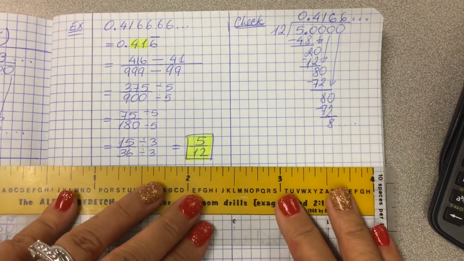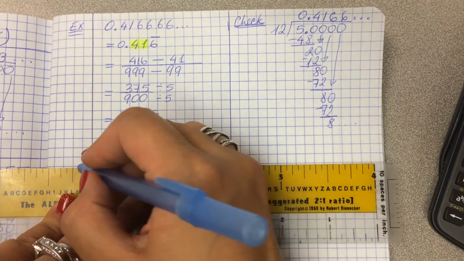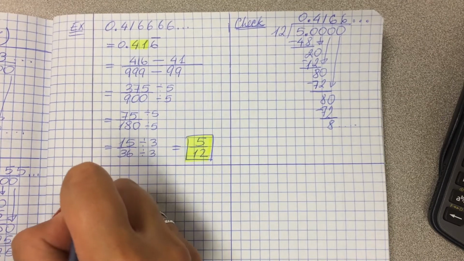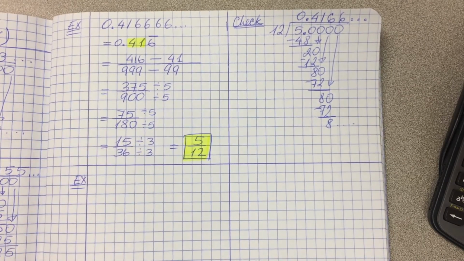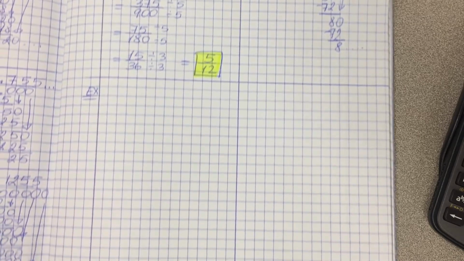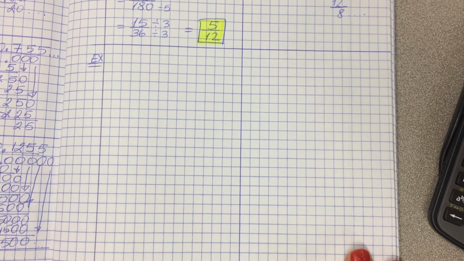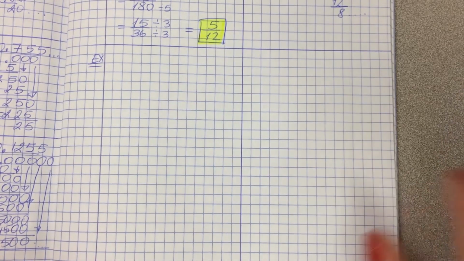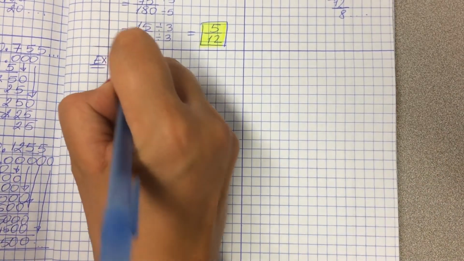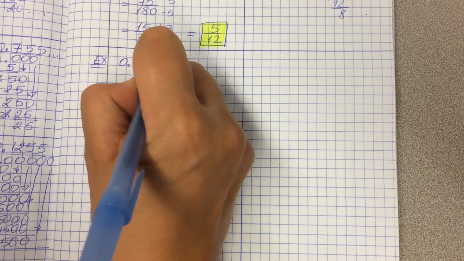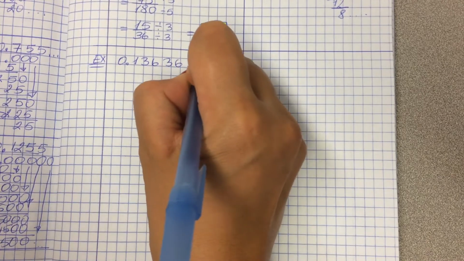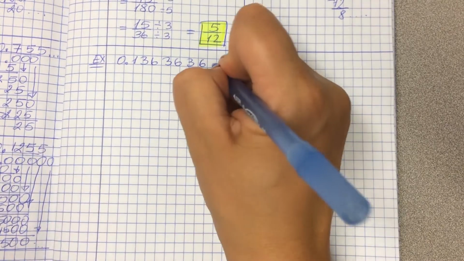One more example. At this time, after I give the example, if you would pause the video and try on your own, that would be a good idea to self-check if you understood, or follow along with me. So for example, I'm going to have 0.1363636 dot dot dot.